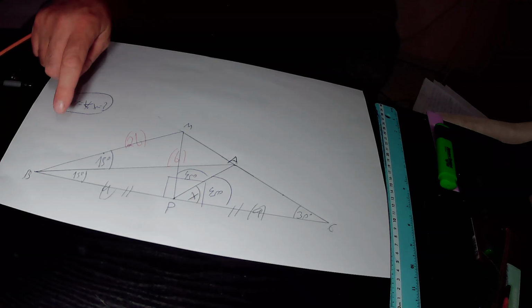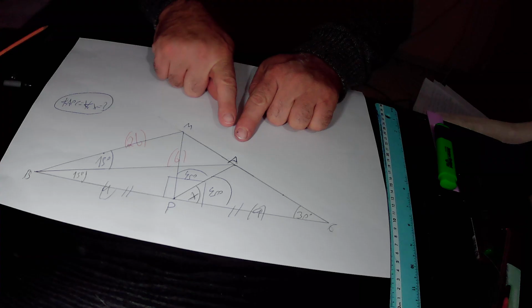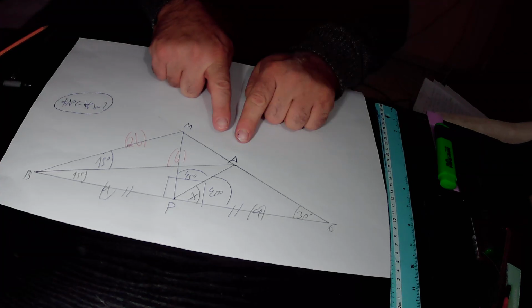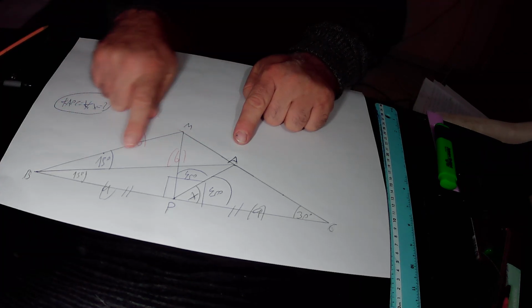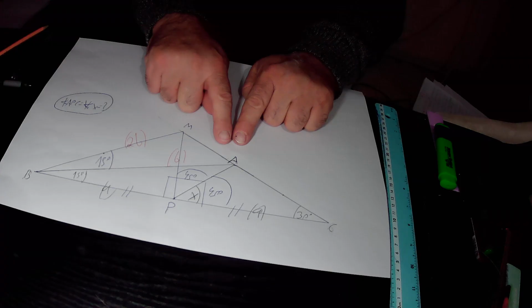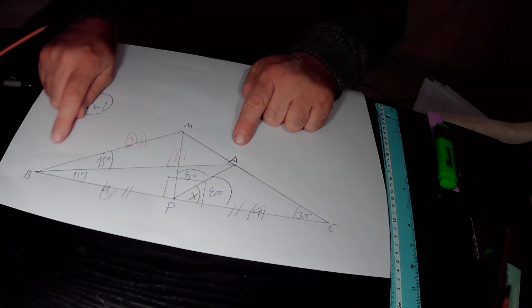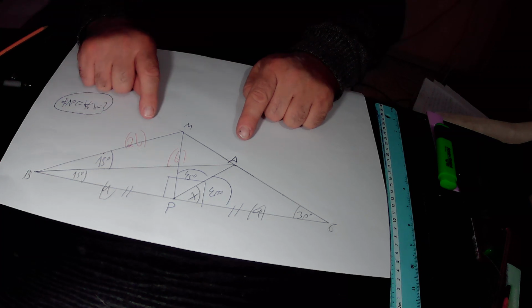The next step, we focus on the big associated triangle, triangle BMC. This is the angle bisector AB. Why is AB the angle bisector of the big associated triangle MBC? Because the angle bisector AB bisects this angle MBC. It divides angle MBC into two halves.